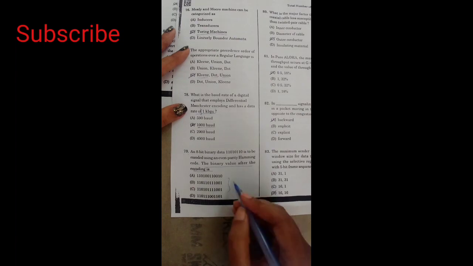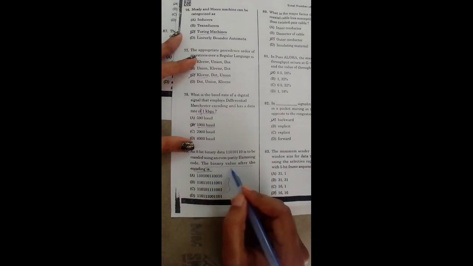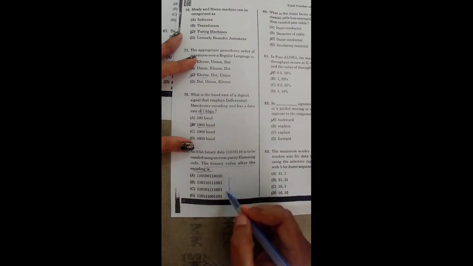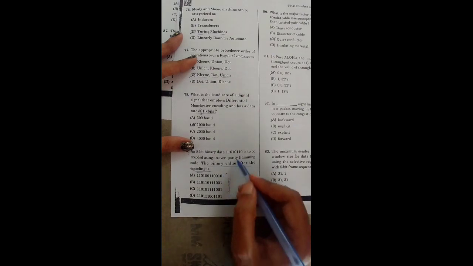So I have not got the solution for this answer, and I assume that this is probably a grace question, because there is no correct answer for this encoding value. Whatever the four options given, usually we don't get these options after encoding this value. So this might be a grace question.